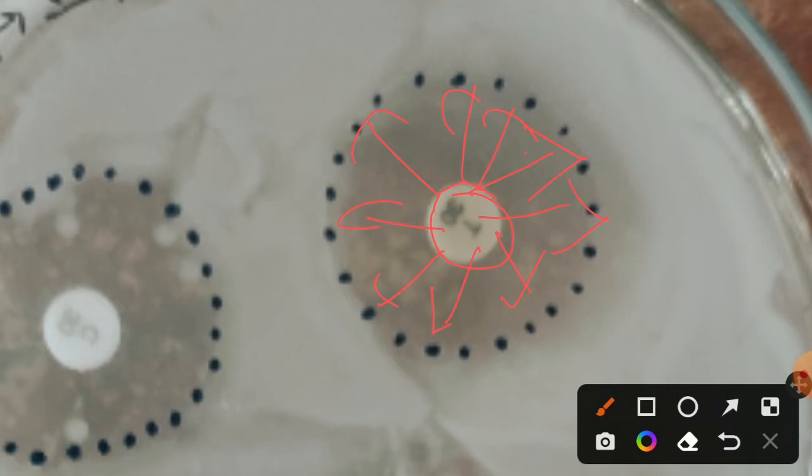Remember, this diffusion depends on three things. One is the diffusion rate of the antibiotic itself, another is the growth rate of the microorganism we are using here, and the third is the susceptibility, or the degree of sensitivity, of the microorganism.